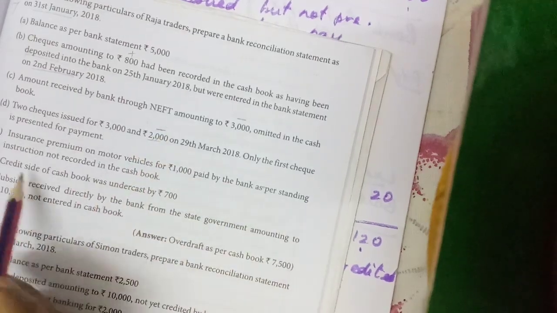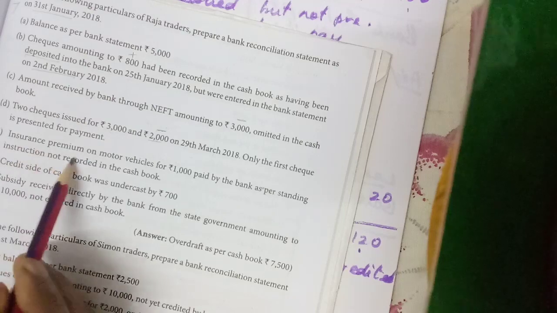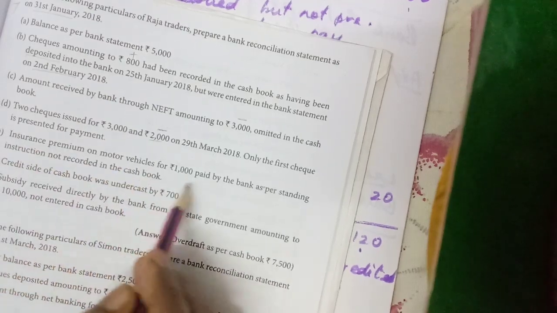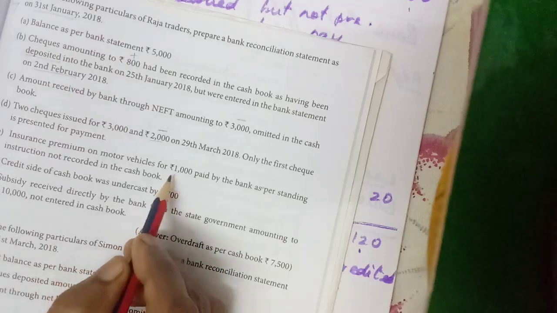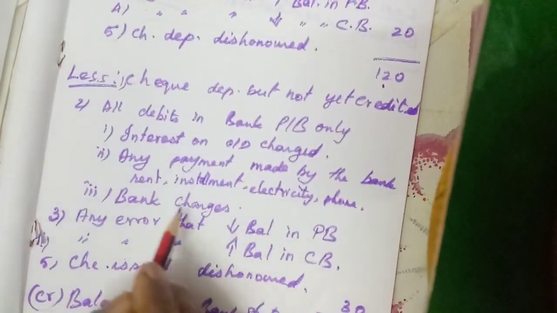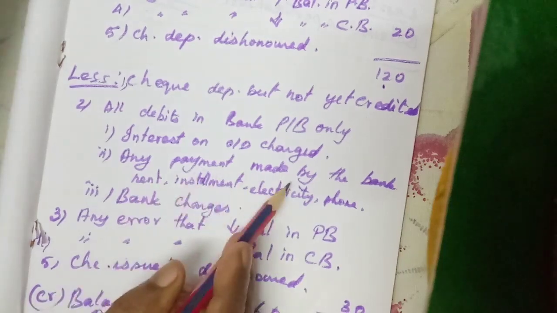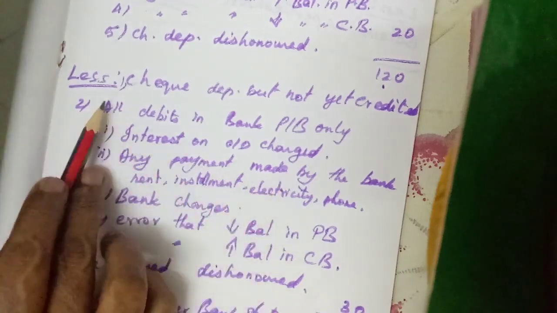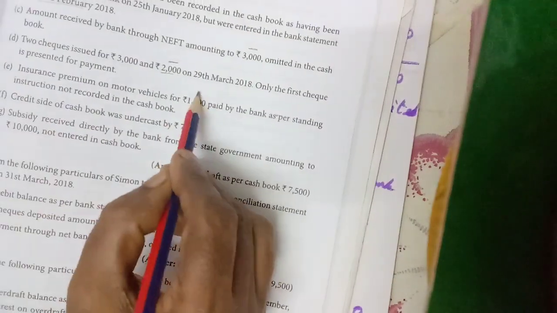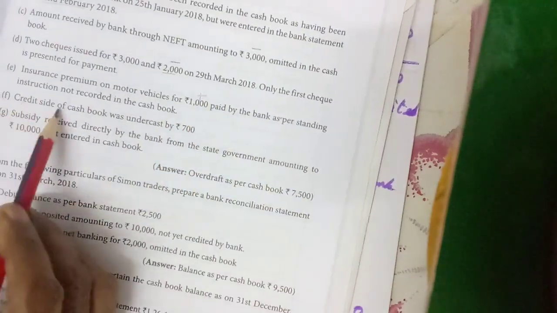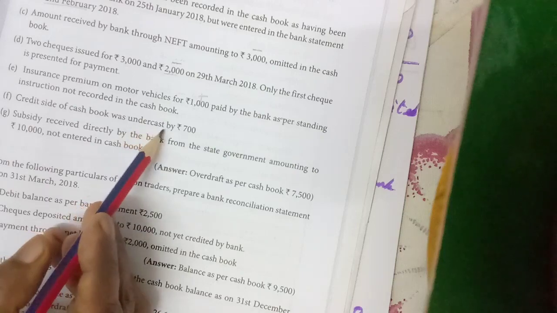Then insurance premium on motor vehicle 1000 paid by bank. Any expenses, bank charge, interest, any payment made by the bank, we will less, isn't it? So here we need to add. Then credit side of cash book was undercast.